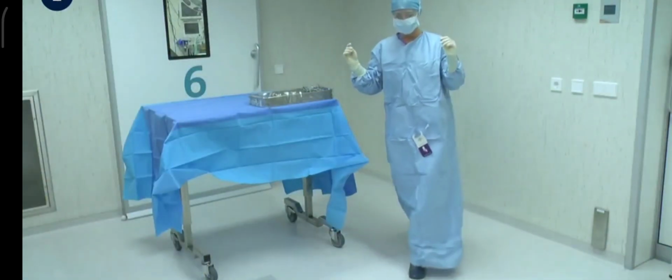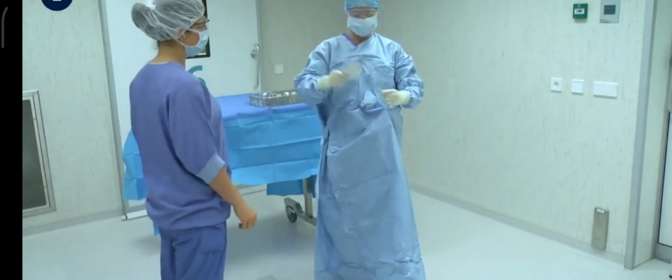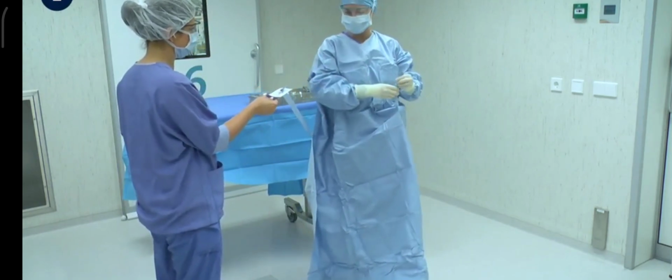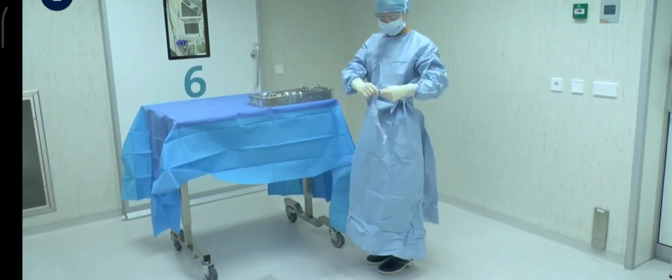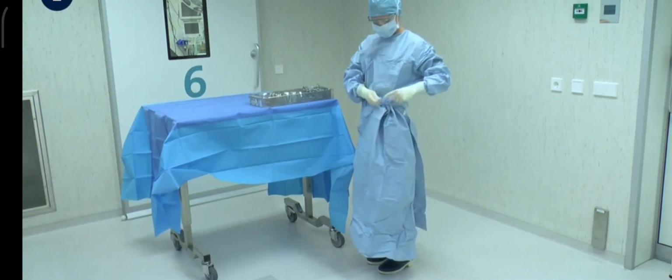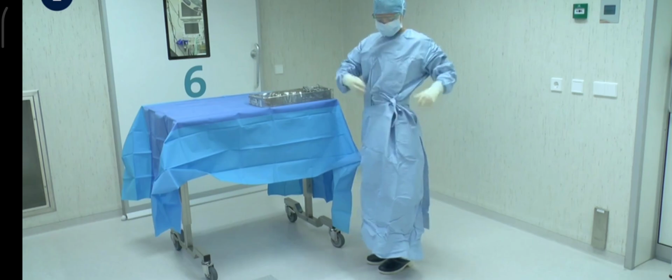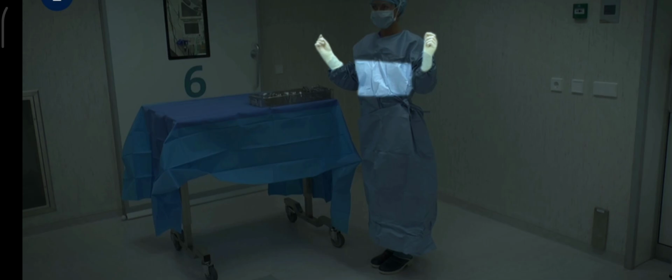The scrub nurse hands the unsterile tie handle to the circulating nurse, spins around and grabs only the sterile part of the tie and completes closure of the gown, again using a bow. The hands are held up to prevent contamination. Only gloved hands and this part of the sterile gown are considered safe to come in contact with the sterile field.